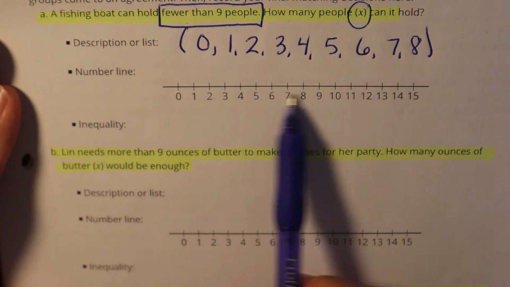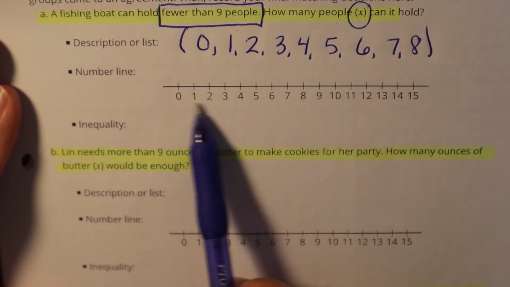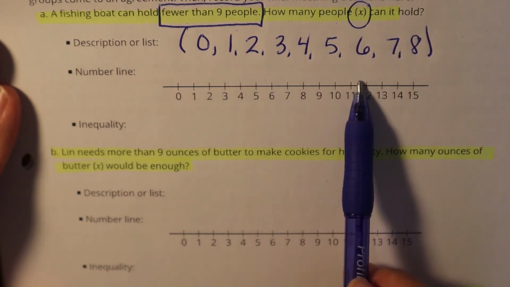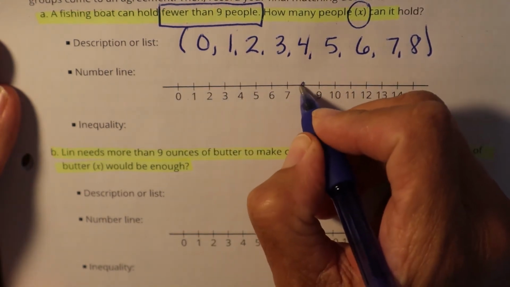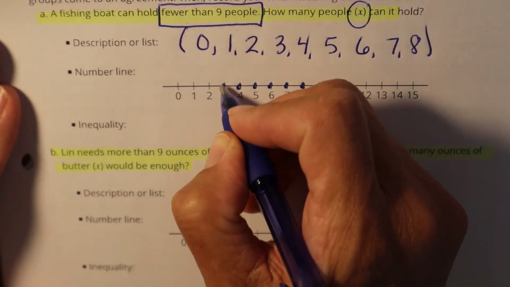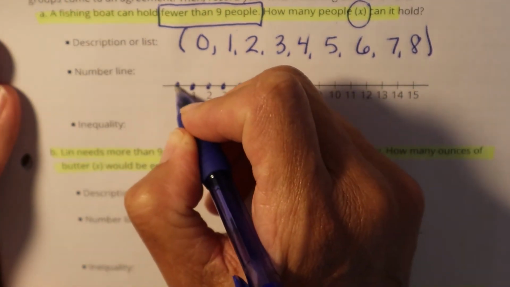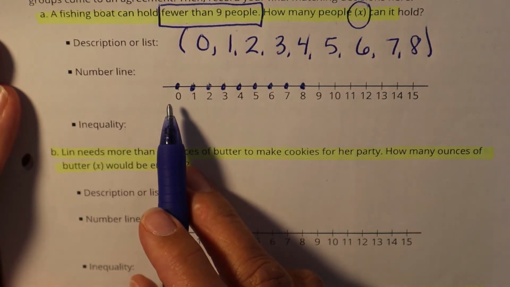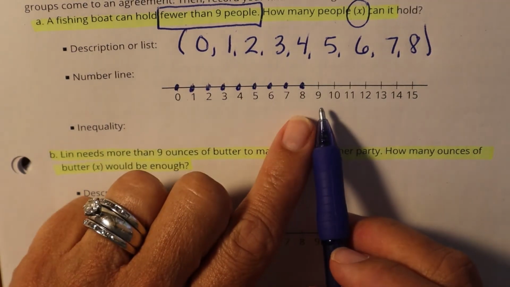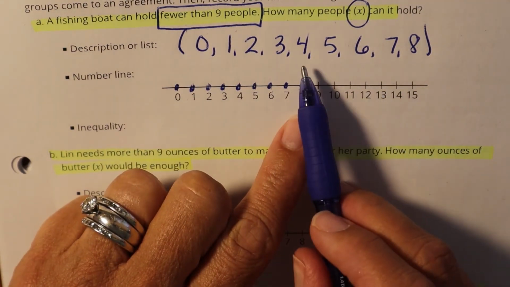Now we're going to plot that on a number line. So we're going to graph it on a number line. We're simply going to graph these numbers on a number line. So let's go ahead and simply put a point at each of the people. Now we know we're not going to be negative numbers because you can't have negative people. So that's why they're all positive numbers on the number line. We're not going to include 9 because it said fewer than 9.